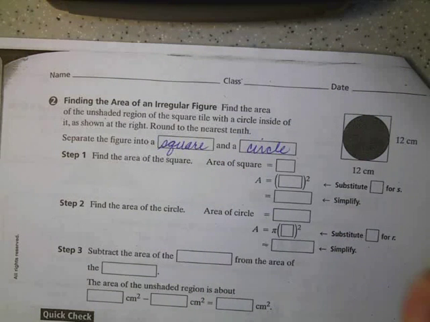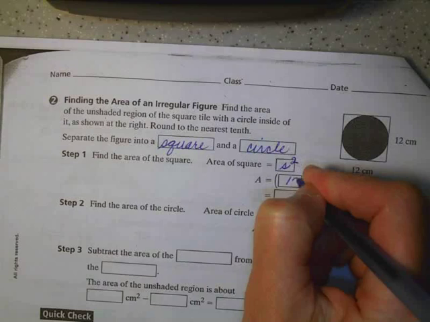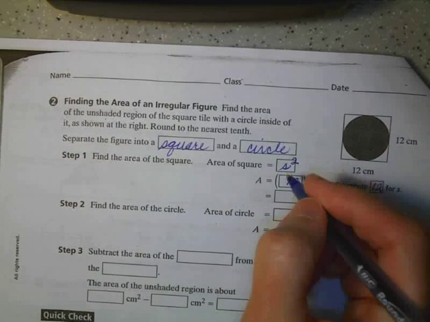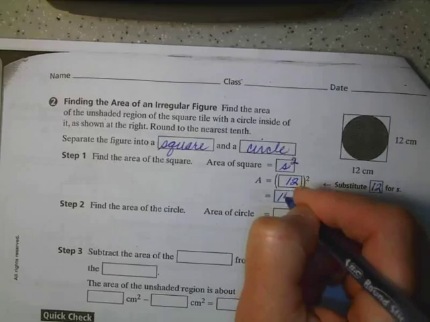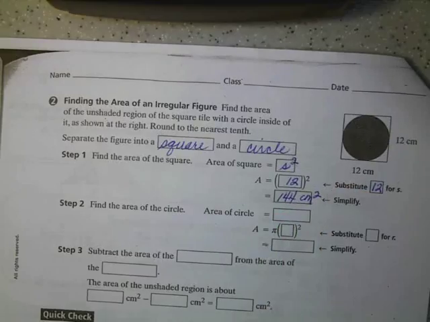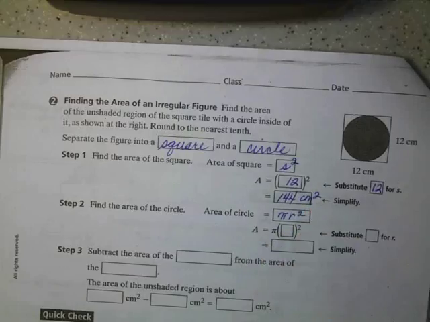First of all, we're going to find the area of the square. The area of the square is side squared, or s squared. So I'm going to take 12 and square it, which is 144 square centimeters. The area of the circle, remember, is pi r squared.